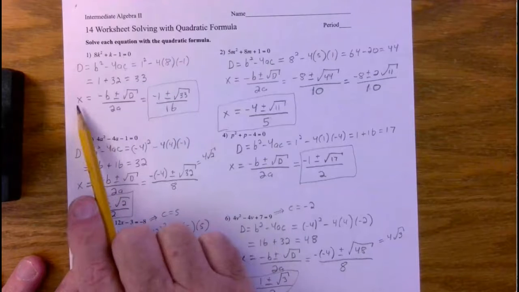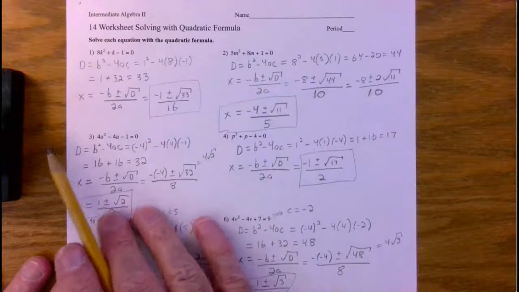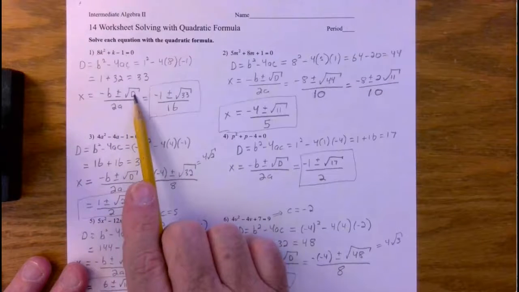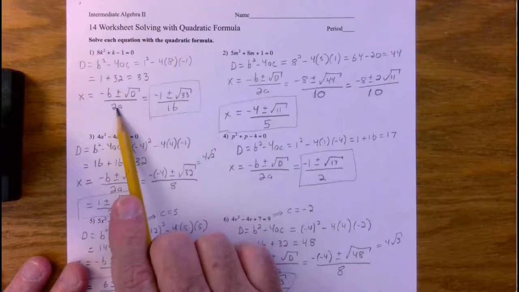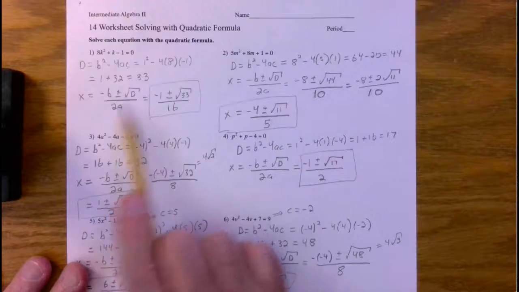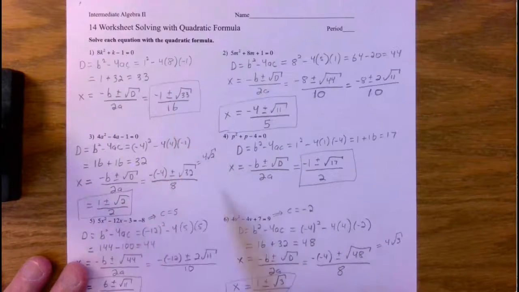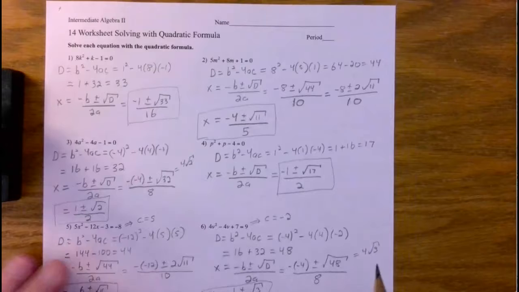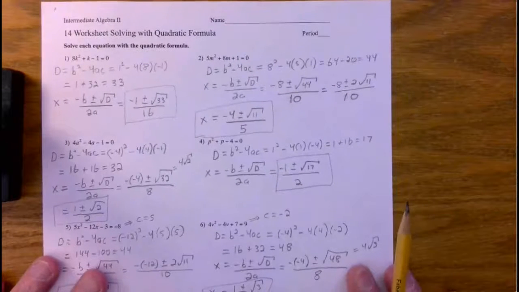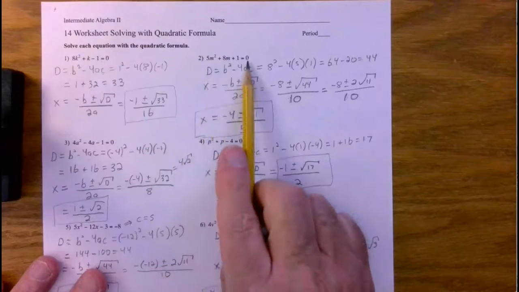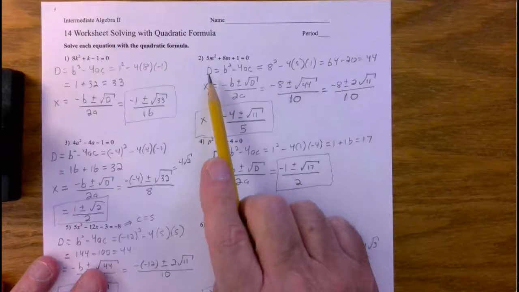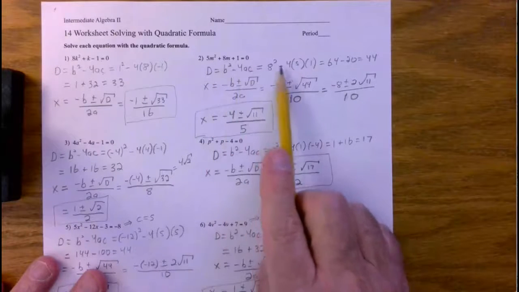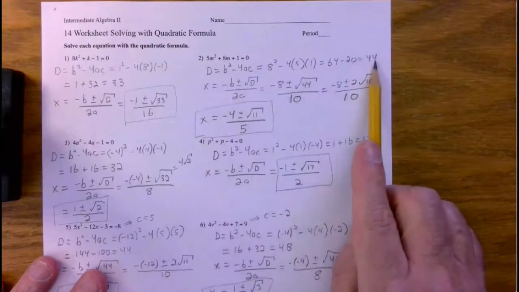Then the quadratic formula is a lot simpler. It's just negative b plus or minus the square root of that discriminant over 2a. So I plug that in here, and that's my answer. You can leave it just like that. Now we do that for every problem. Again, it's already in standard form. I'll calculate the discriminant first, b squared minus 4ac. I calculate that first, right here. I get 44.